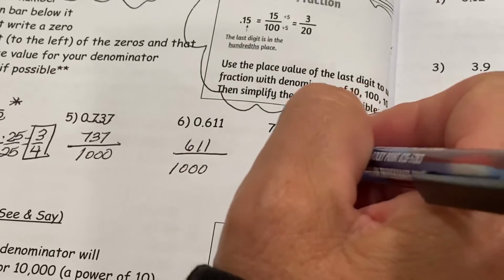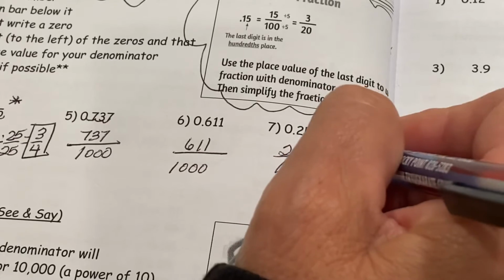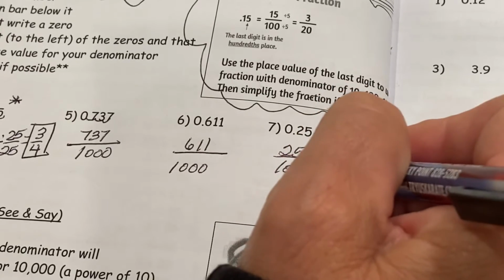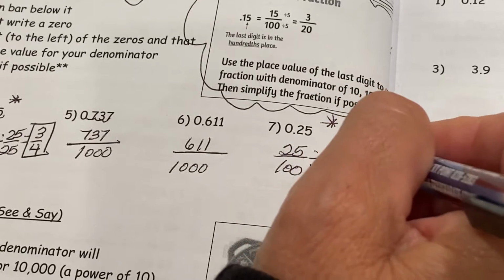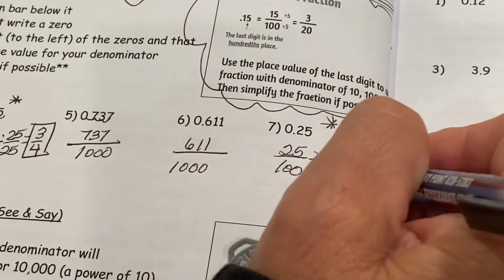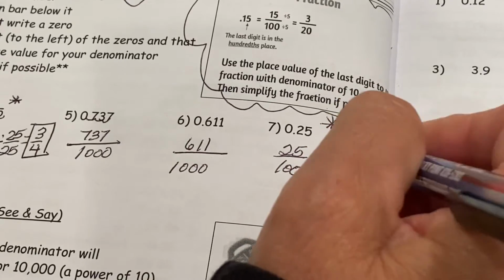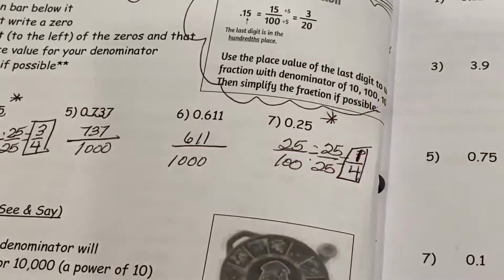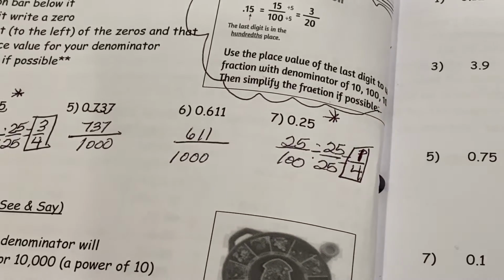25/100ths is equal to, well, I think of money. I divide each, the numerator and denominator, by 25. I wind up with 1/4. And if you think about it, what is 1/4? The value of 1/4 is 25 cents, okay?